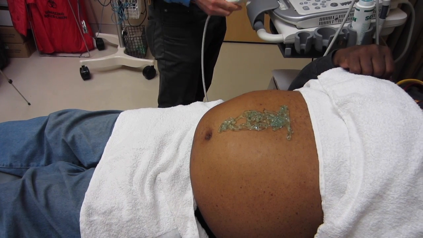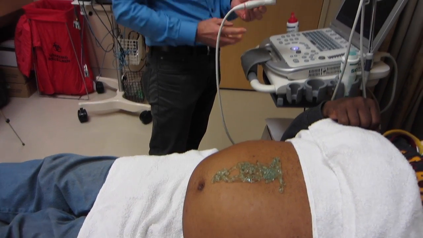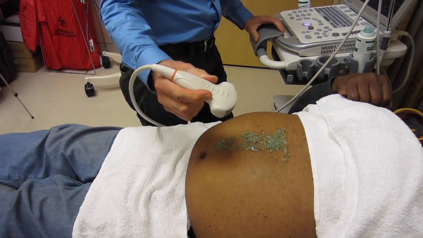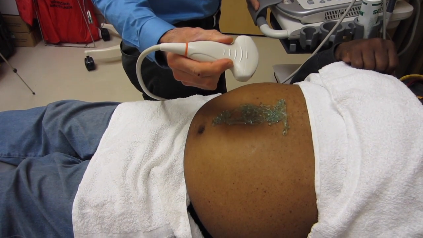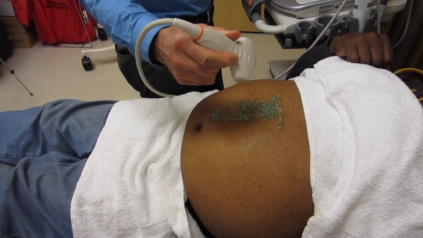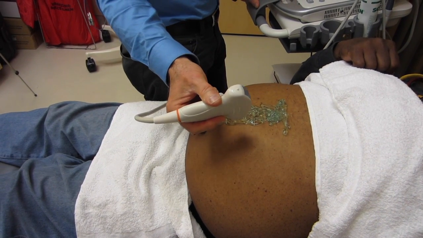Select the curvilinear probe. Have the marker facing the patient's right-hand side and start at the xiphoid process.